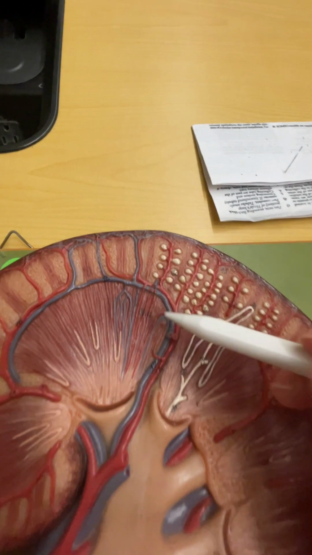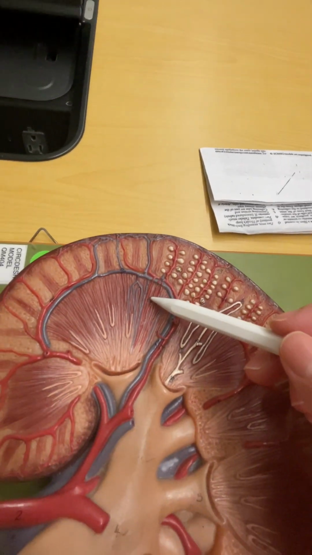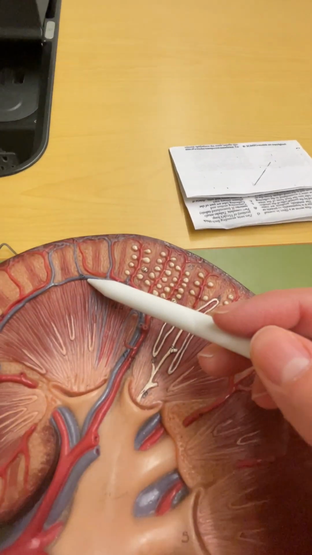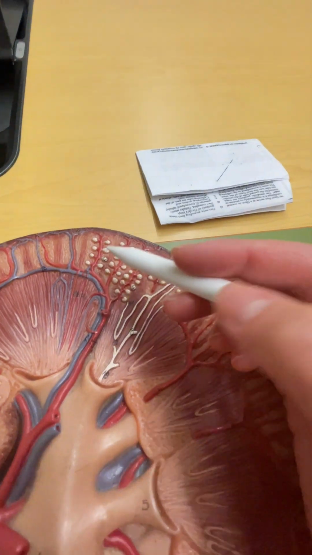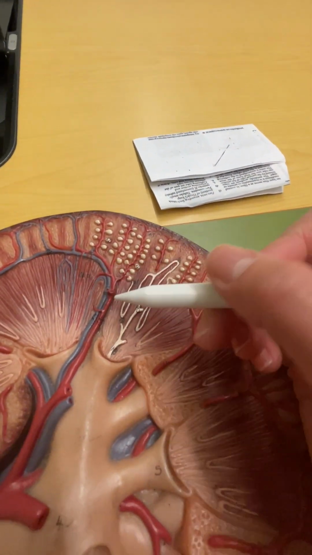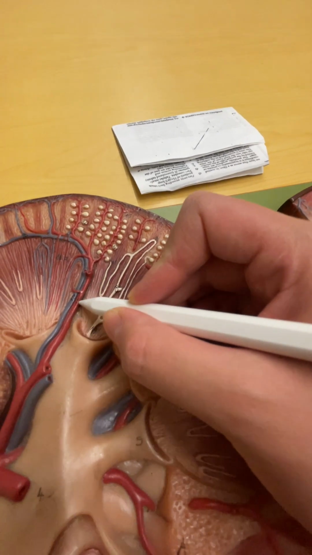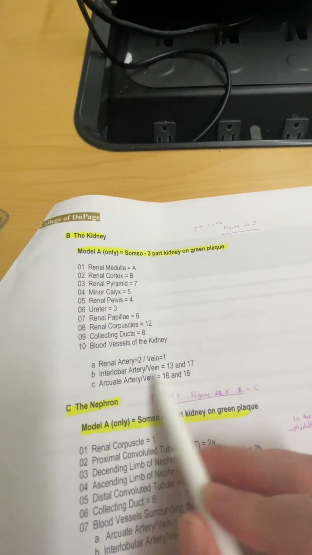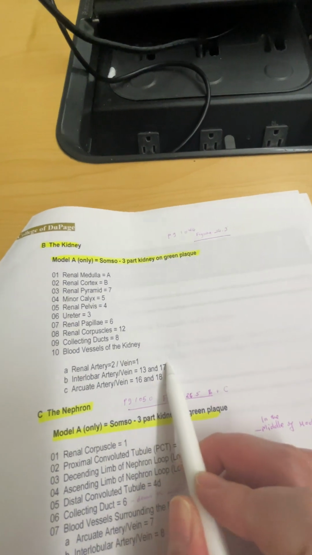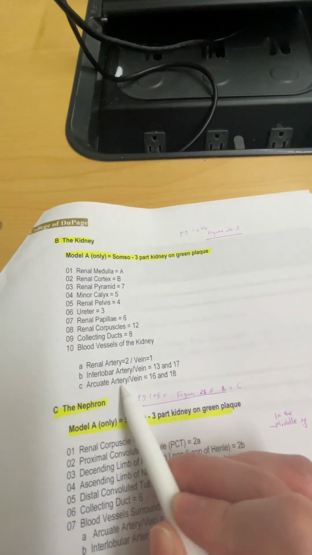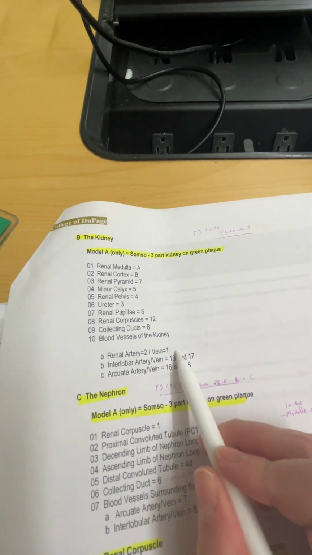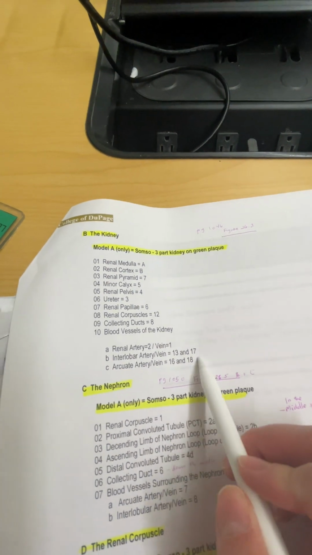You can see it labeled as 16 and 18 on the kidney model. 18 is the arcuate vein, and 16 is the arcuate artery. Remember, 13 was the interlobar artery, and 17 was the interlobar vein. And then you can see here, arcuate artery and vein, 16, 18. So this is the flow of blood to the kidneys, the blood vessels of the kidney, right there.